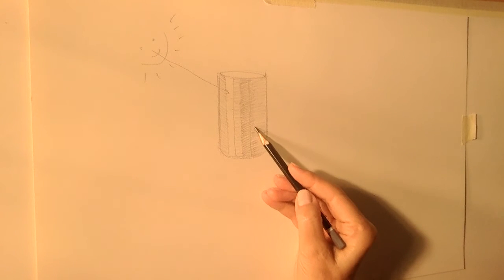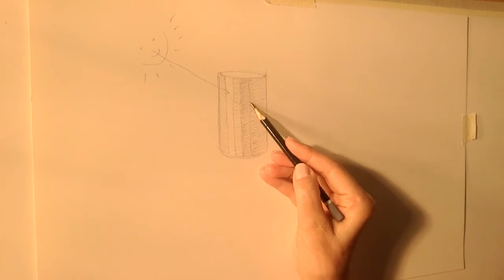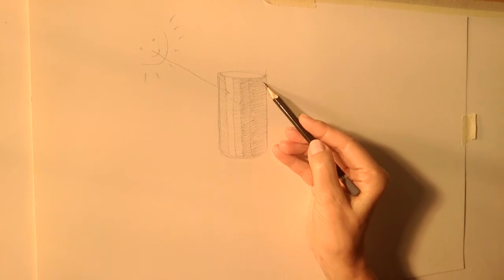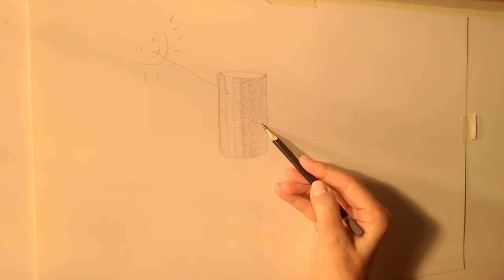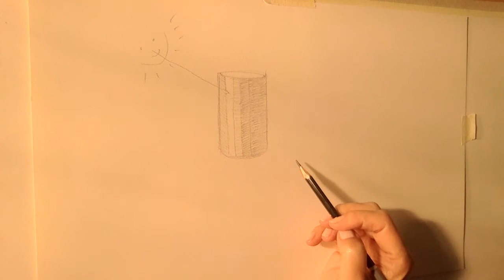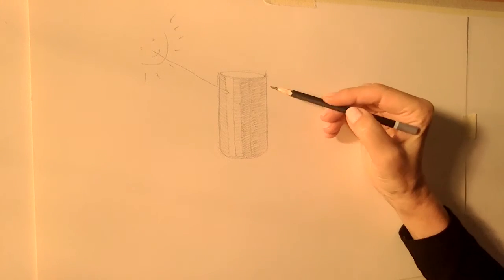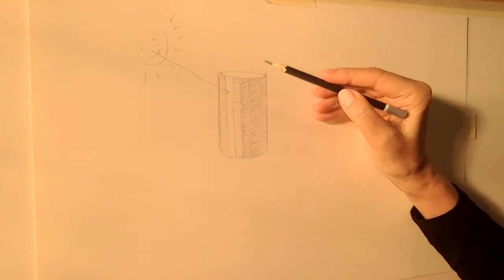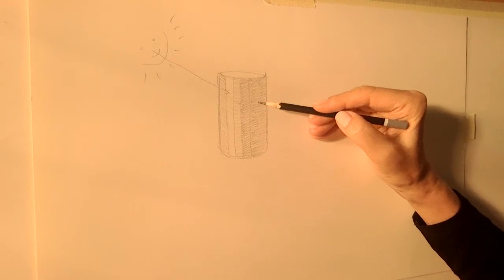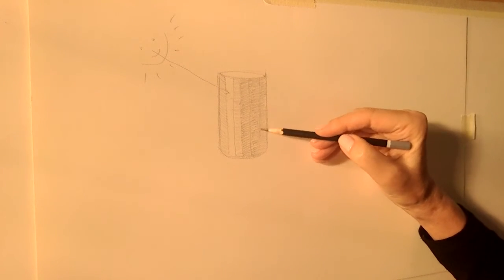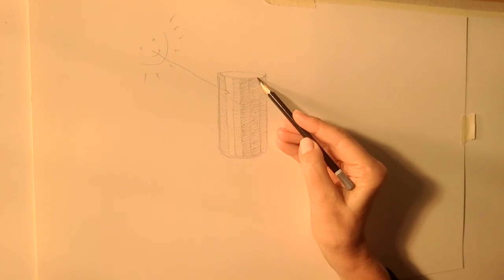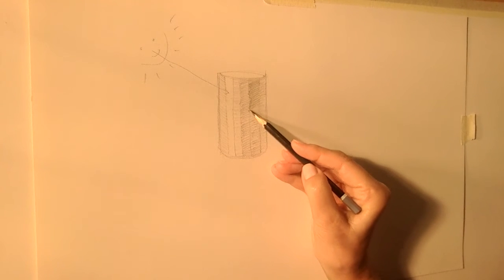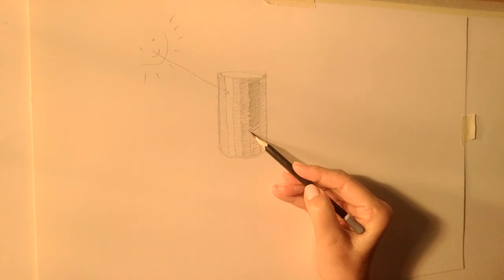And again, nothing will be lighter on the rest of the object, so we can shade it. Then, this is the opposite side from the light, and it will be the darkest area. And we call it a core shadow or a crest shadow.